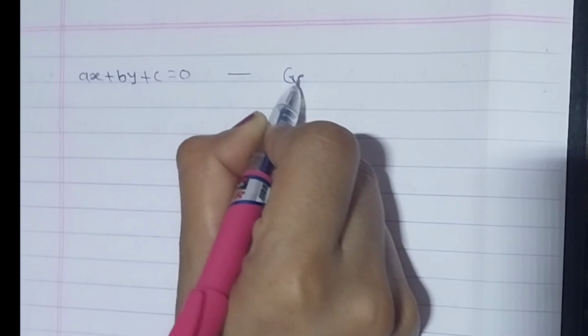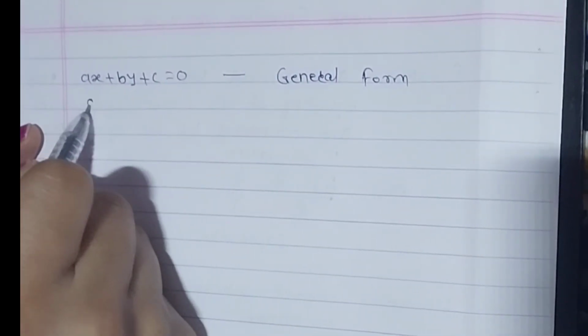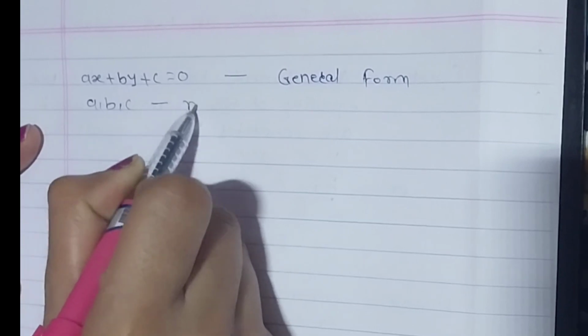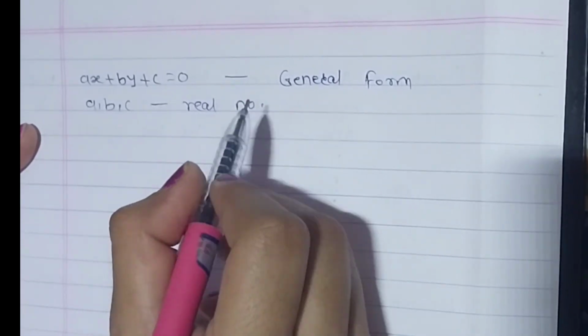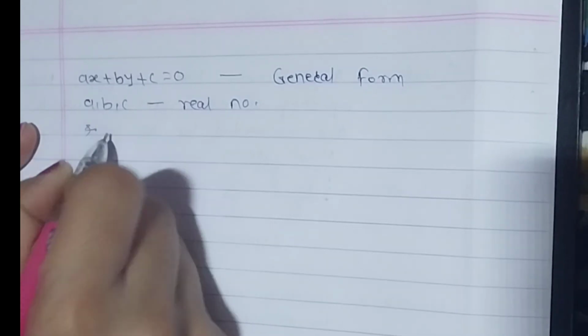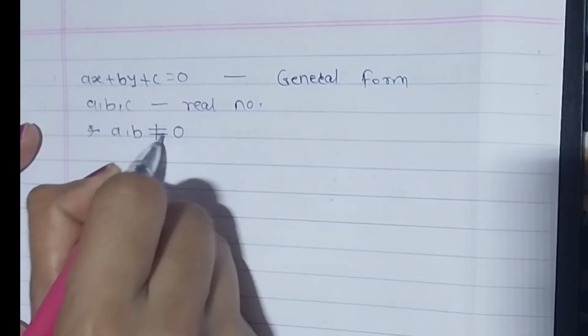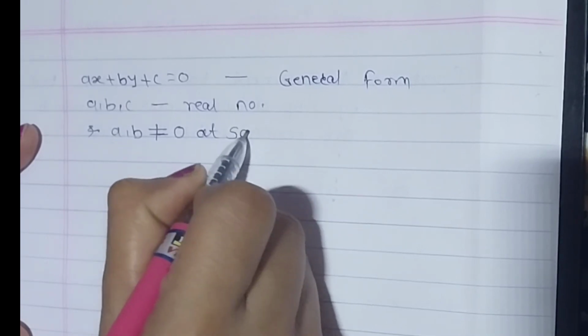So now let's see the general form of a linear equation in two variables. ax plus by plus c is equal to 0 is the general form, and here a, b, c are real numbers. And a and b are not equal to 0 at the same time.